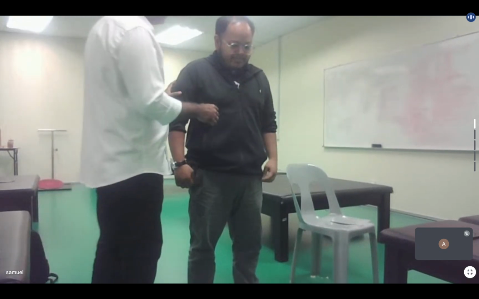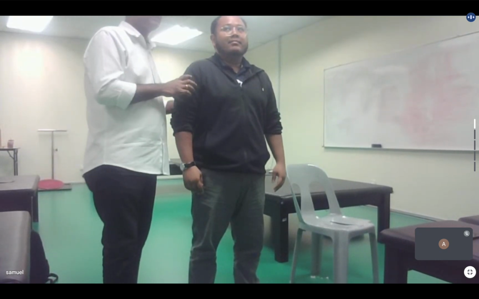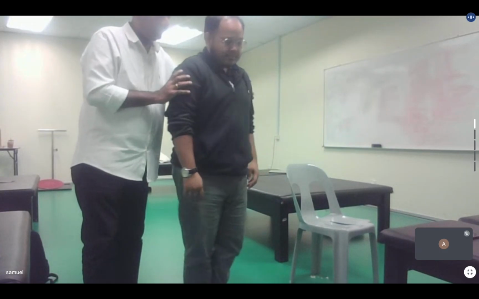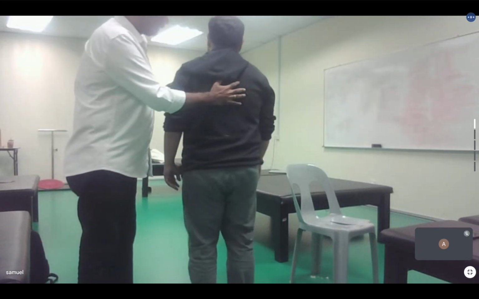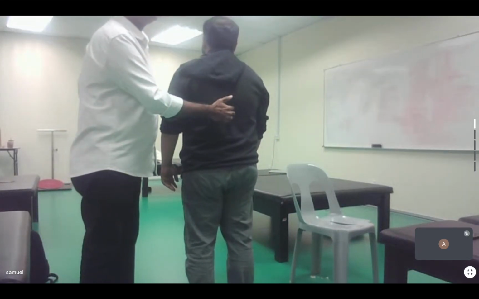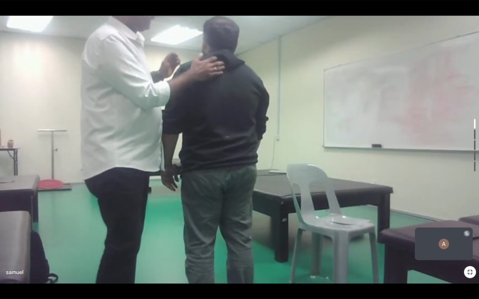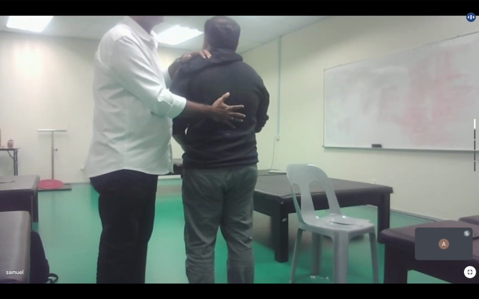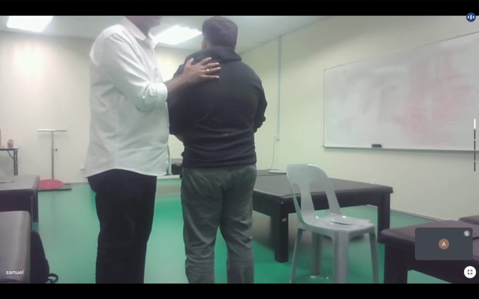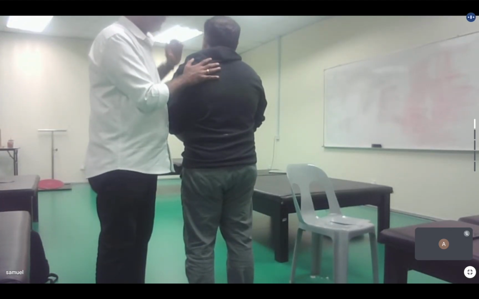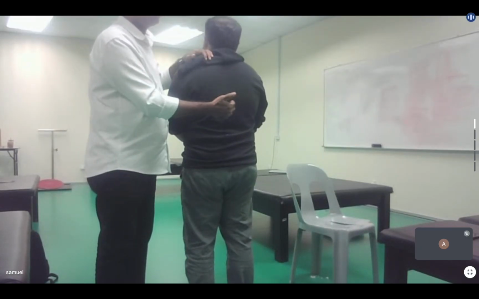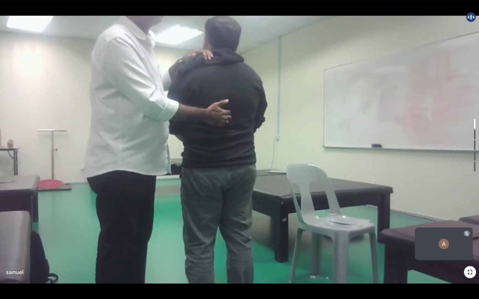One thing you have to remember is that Romberg's test is not a test for the cerebellum. Romberg's test is a test for the dorsal column. The posterior side of the spinal cord we call the dorsal column. The front side we call the ventral column. The ventral column deals with motor function. The posterior, the dorsal column, deals with sensation.